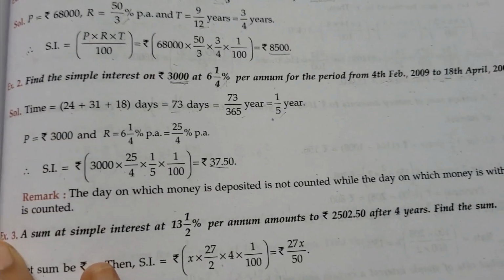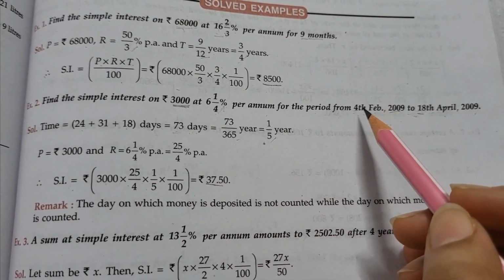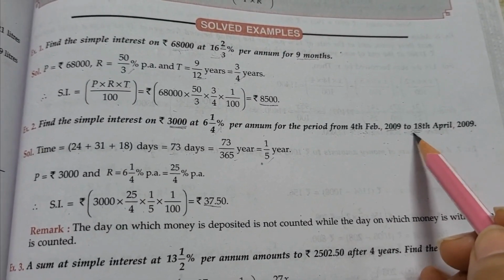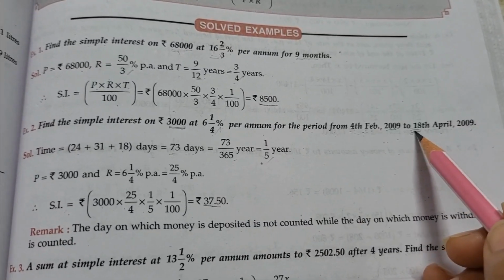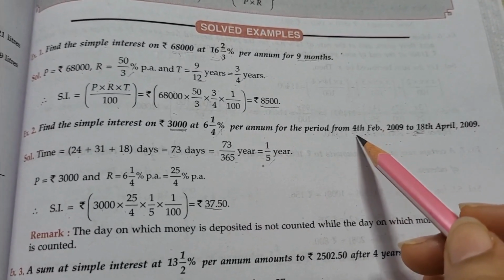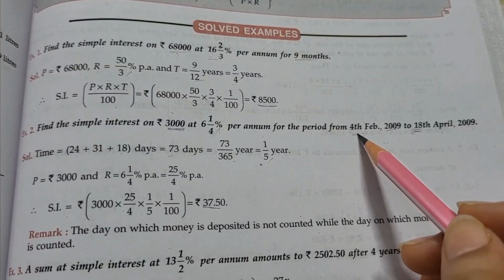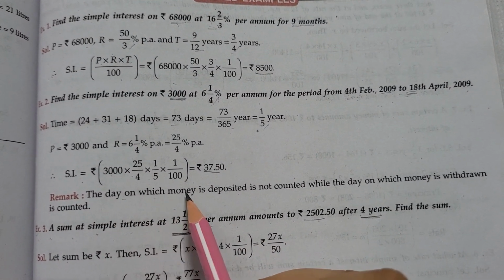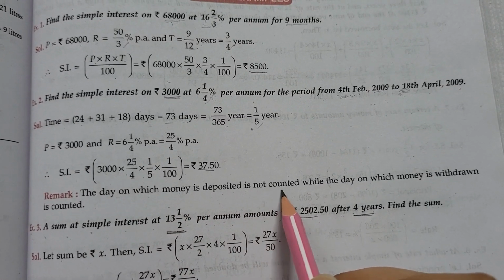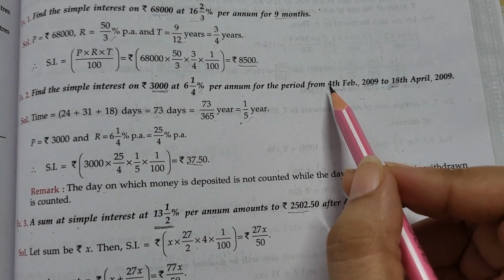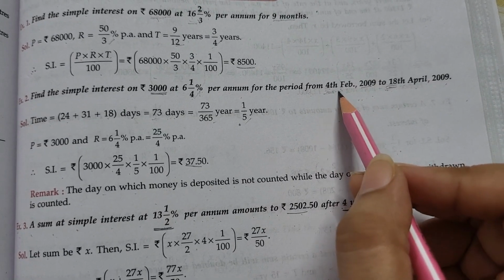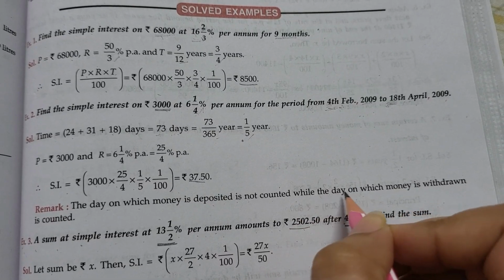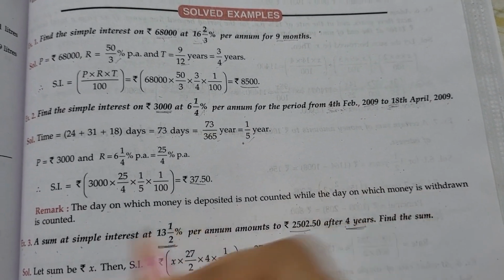Okay. Now here is a remark. The remark says that we have counted the last day of the repay, that is 18th of April, but we did not count the first day of the period. Hence the remark says the day on which money is deposited is not counted while the day on which money is withdrawn is counted. The money is deposited on 4th Feb. Now 4th Feb is not counted, but 18th April is counted.